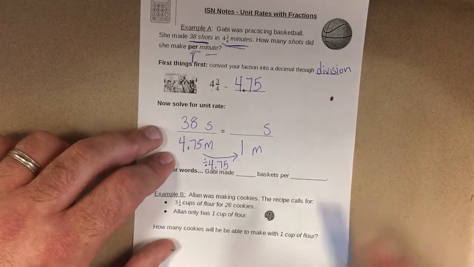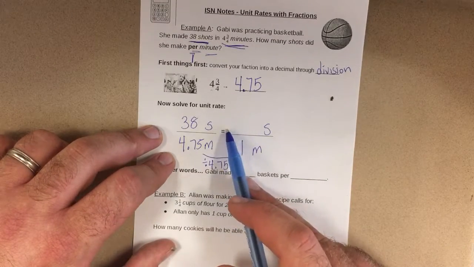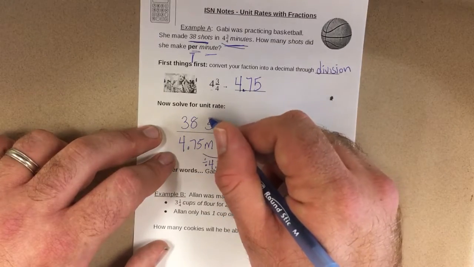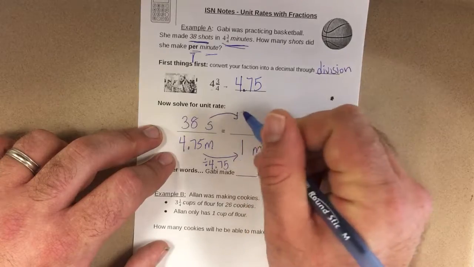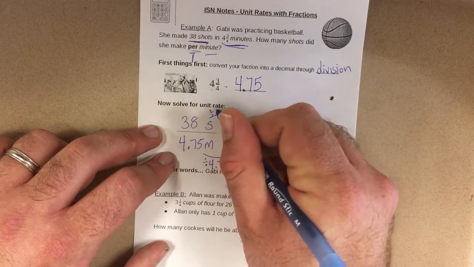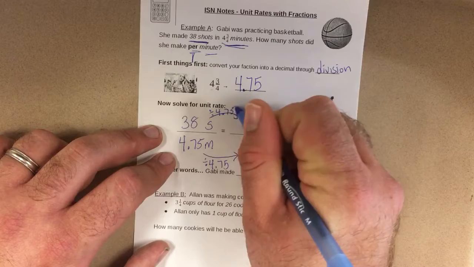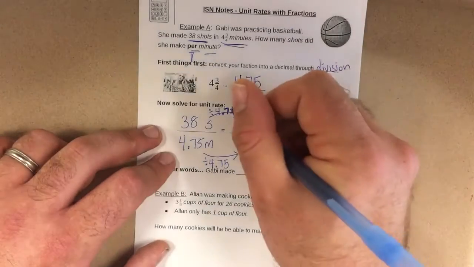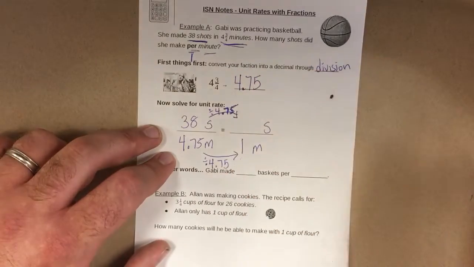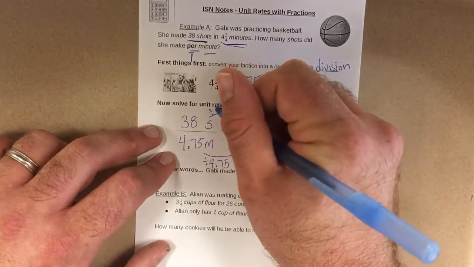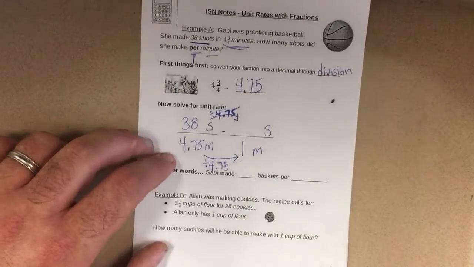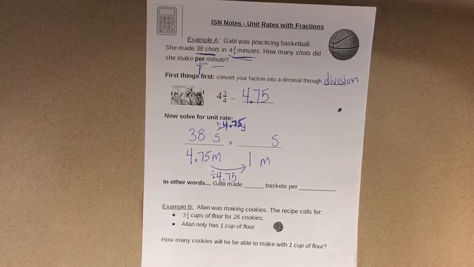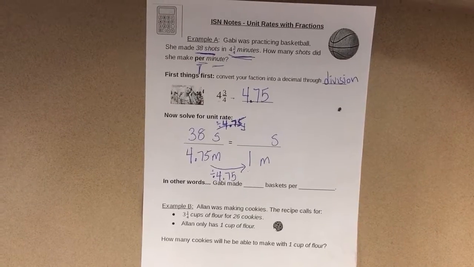Now to make this equal, whatever I do to the bottom, I got to do to the top. Whatever I do to my denominator, I got to do to my numerator. So I'm going to draw an arrow, and I'm going to divide by 4.75. This would be a good time to pause the video and let everyone catch up. So if you could pause the video right now, we're just going to copy the notes down.